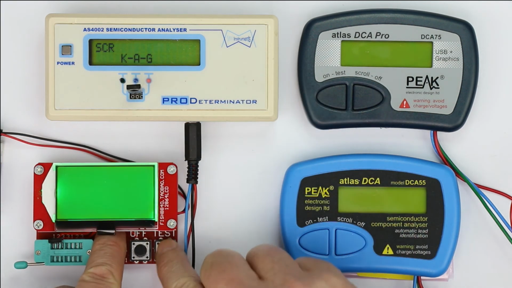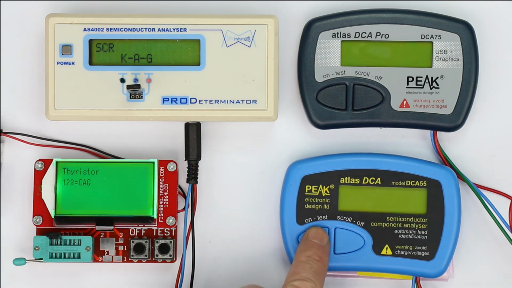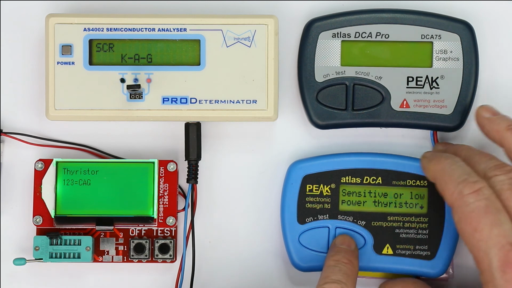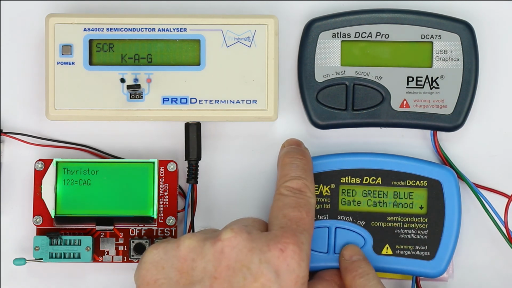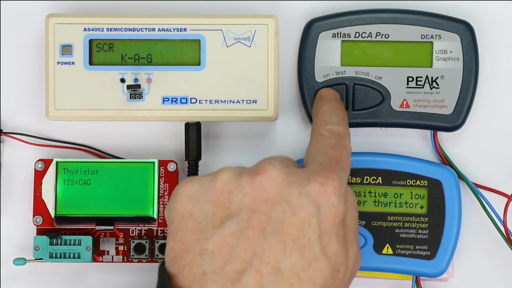Now let's see with the same type what we get from the FISH 8840. And we get cathode, anode, and gate, also only the pinout, and that's common to all of our testers. We get no further data. Here we get sensitive or low power thyristor. So you see they all mix up. Some call them thyristors, some SCRs. You should know that both is the same. We get the pinout, gate, cathode, and anode, and that was it.